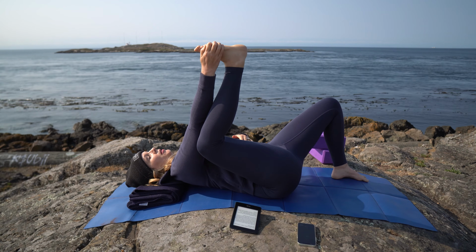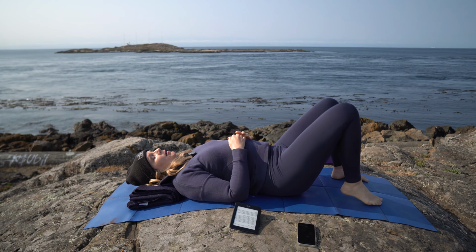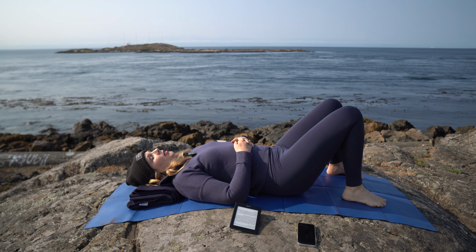Okay, so take a breath. Release this pose from your body. Pause here. Feel the flow of chi.